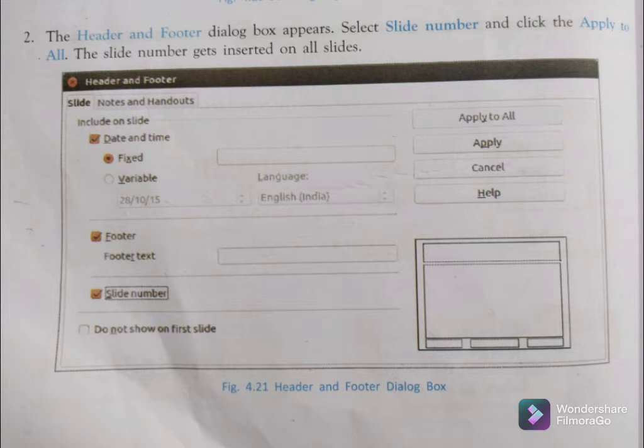Then select the slide number and then click the apply to all button. The slide number will get inserted on all slides.